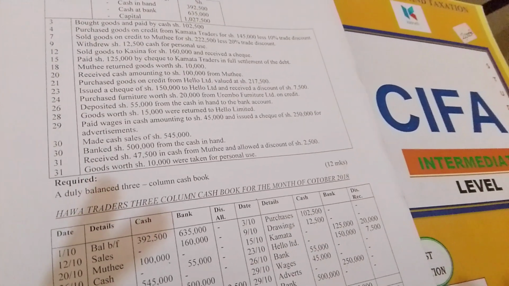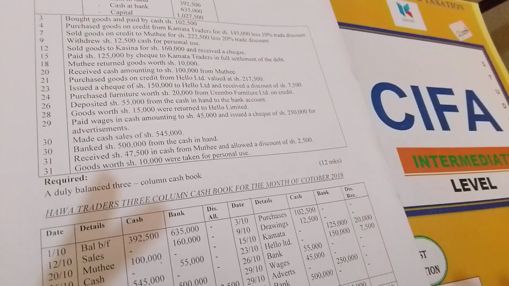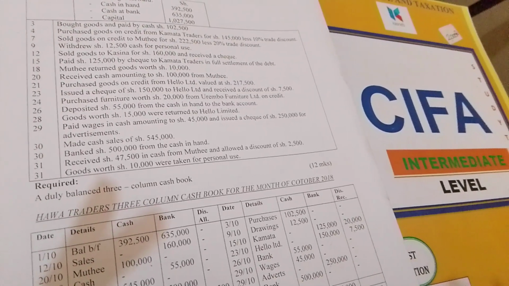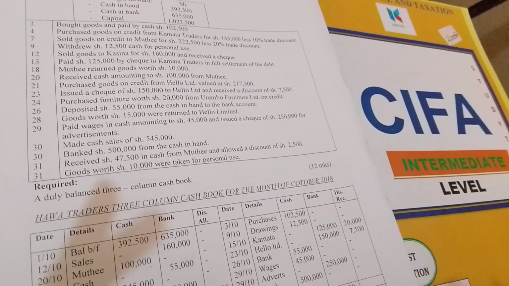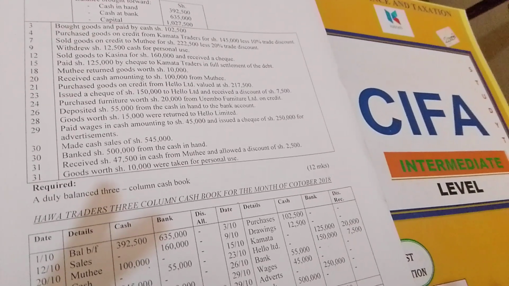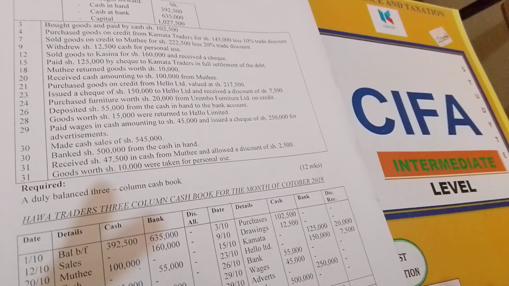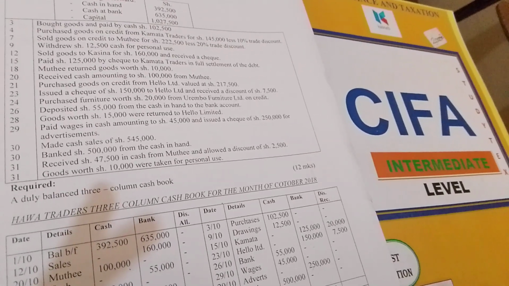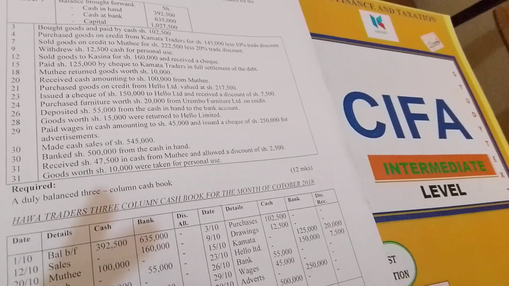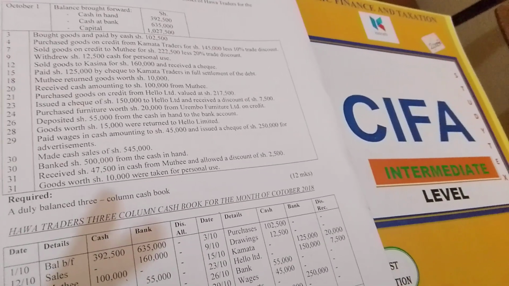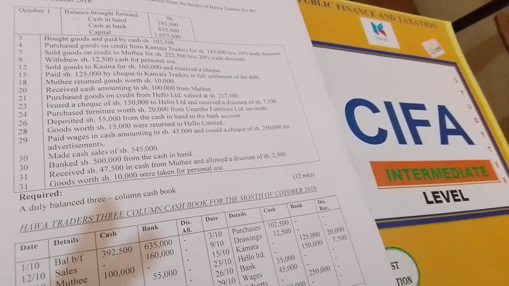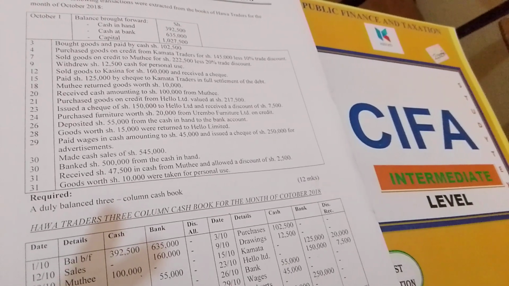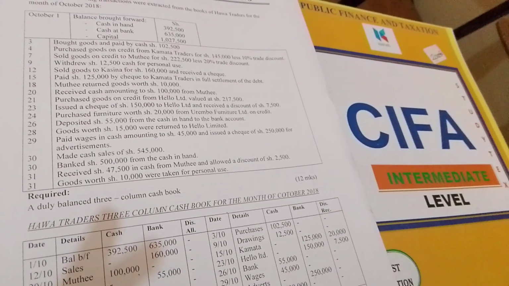We have purchased goods, but we are to pay in the future. So that date when we will be paying, that is when that transaction will be recorded on the credit side of the cash book. When we pay in the future, we will credit our cash book. However, here on date 4, we have purchased goods on credit from Kamata traders.